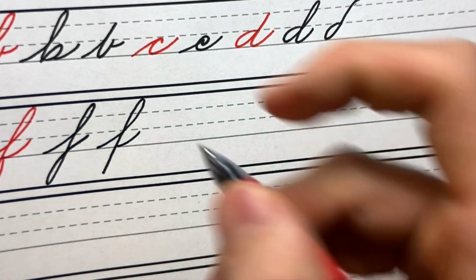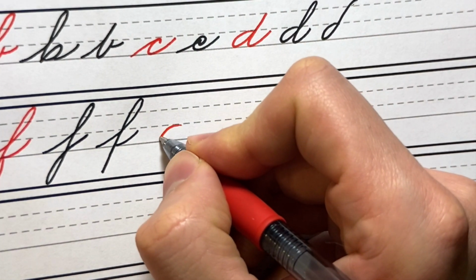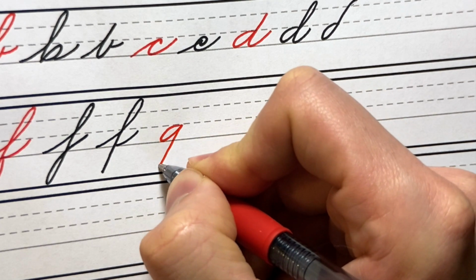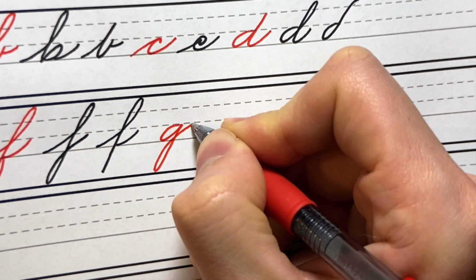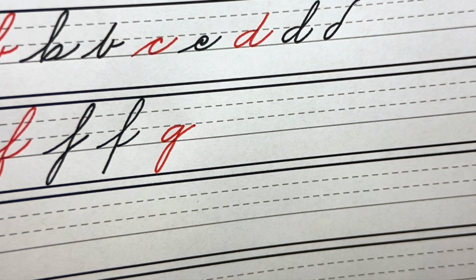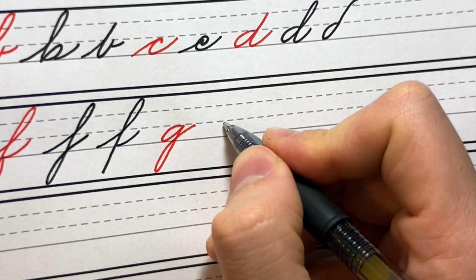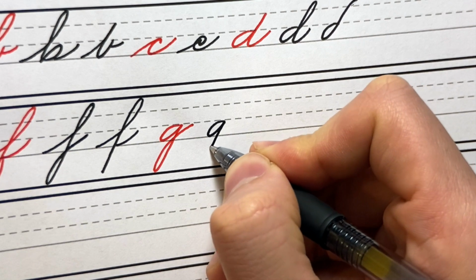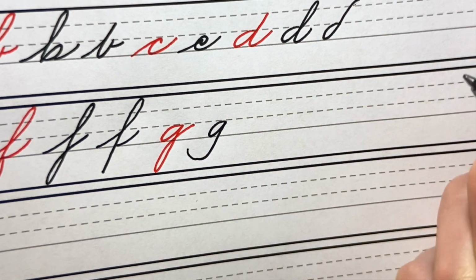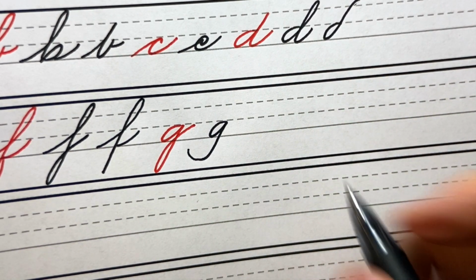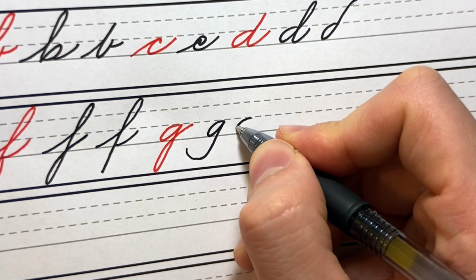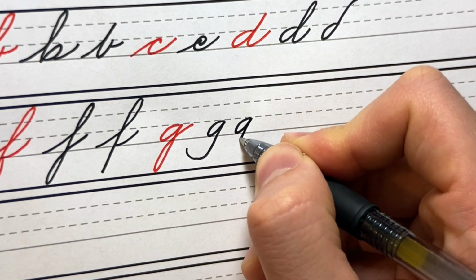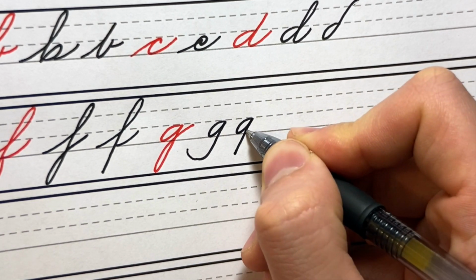Move on to the G. The standard form first. Nice descending loop like that. Or you could do this hook G, you might call it. Just hook it like that. Or you could do the unlooped abbreviated G like that. Okay.